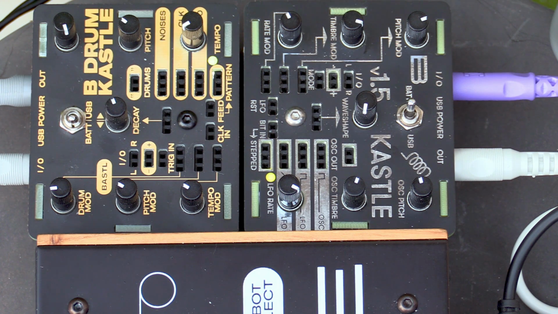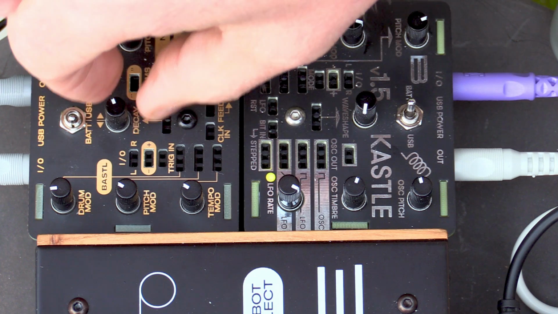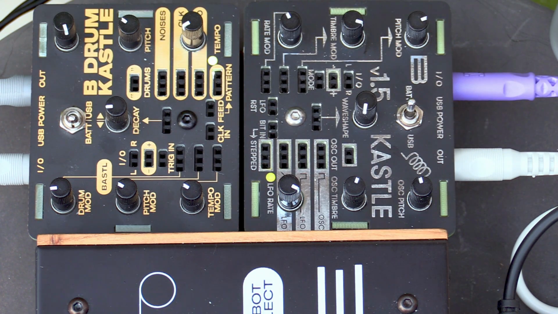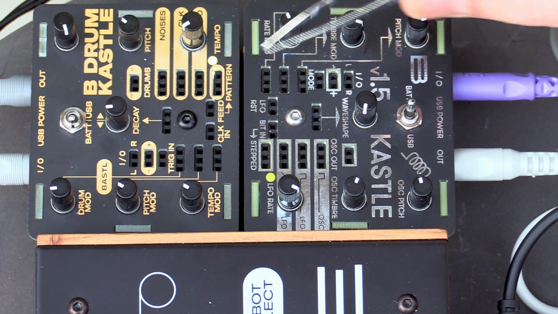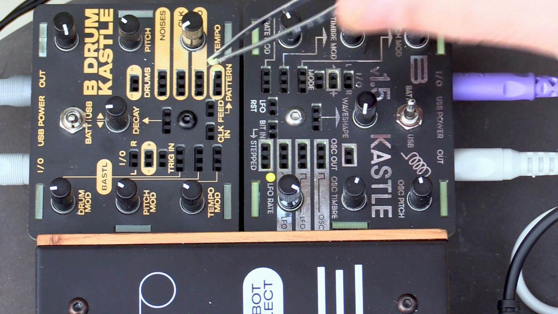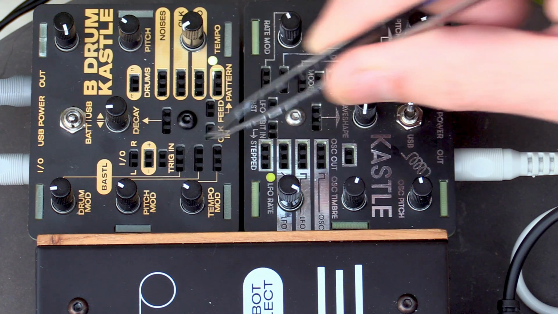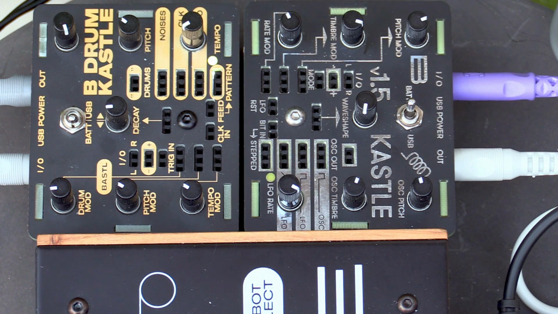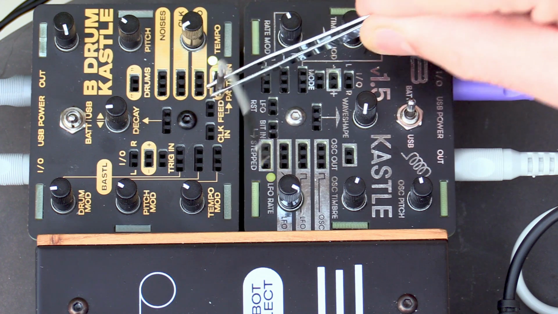But as it stands right now, I have nothing patched. I'll turn the Kastle decay to 12 o'clock. And to start hearing sounds out of it, I need to take something from the stepped output and patch that. Usually I patch that into one of the modulation paths, so I'll patch it to the drum mod first. I use these little tweezers so I don't have to look at my hands later.